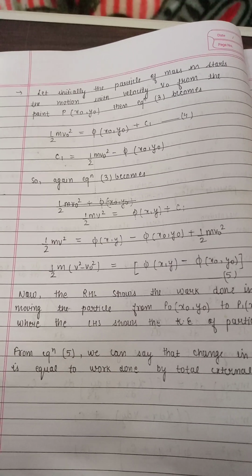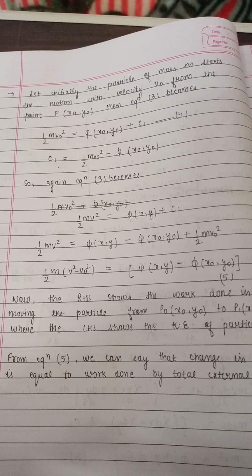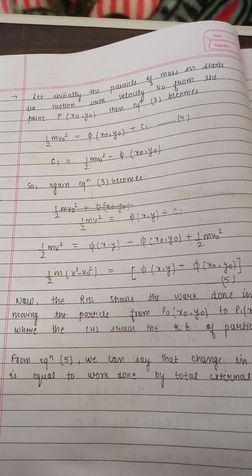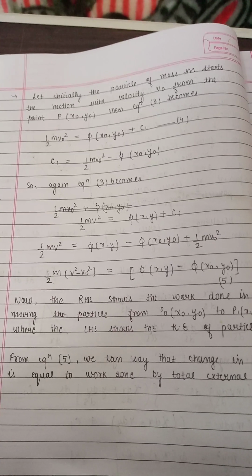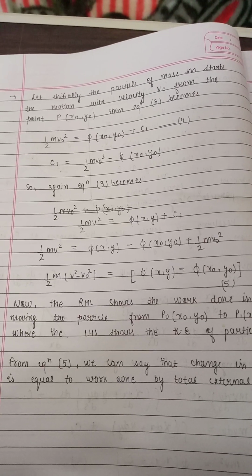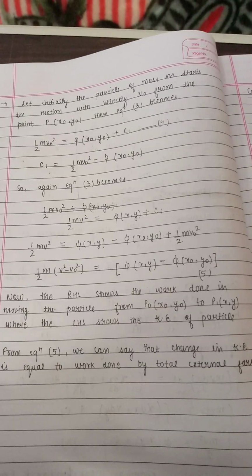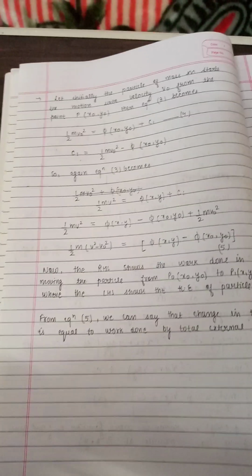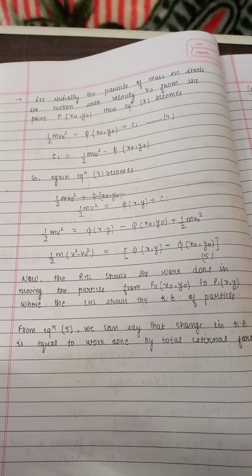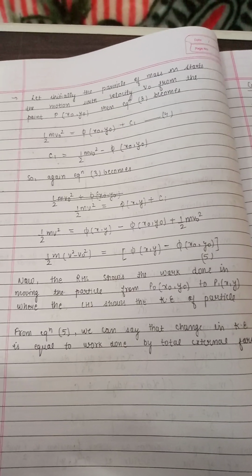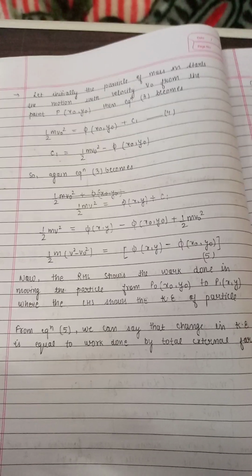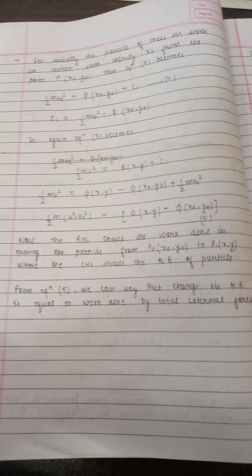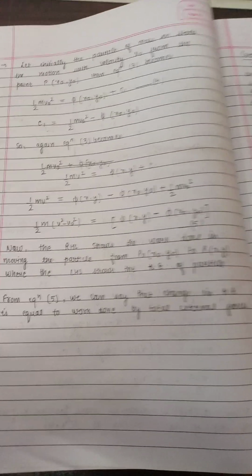So again equation 3 becomes half m v squared is equal to phi(x, y) plus c1, that is, half m v squared is equal to phi(x, y) minus phi(x0, y0) plus half m v0 squared. On solving it, half m (v squared minus v0 squared) is equal to phi(x, y) minus phi(x0, y0). This equation is known as equation 5. Now the RHS shows the work done in moving the particle from P0(x0, y0) to P1(x, y), where the LHS shows the kinetic energy of the particle. From equation 5, we can say that the change in kinetic energy is equal to the work done by the total external forces.